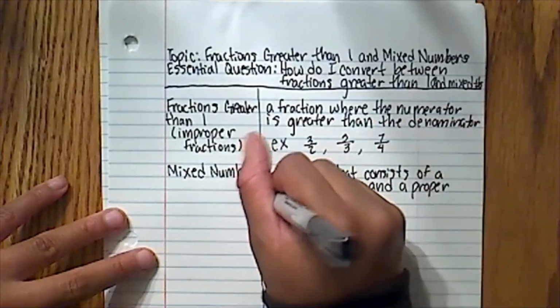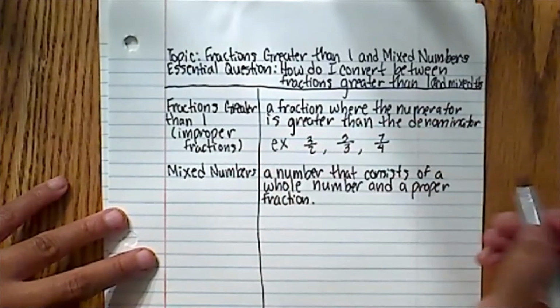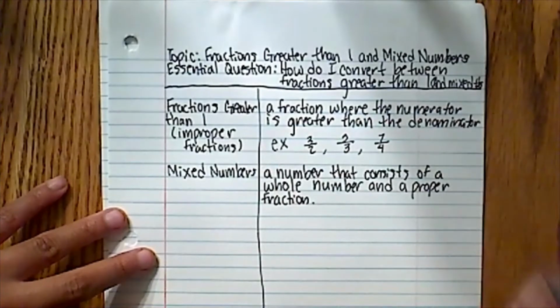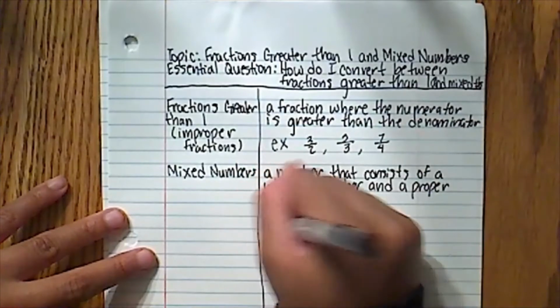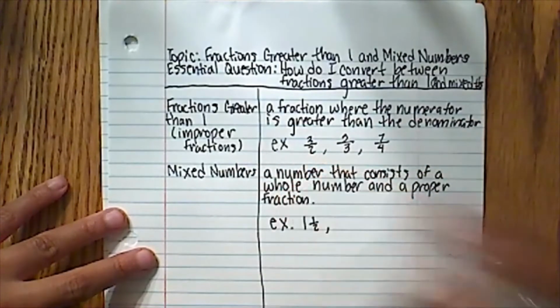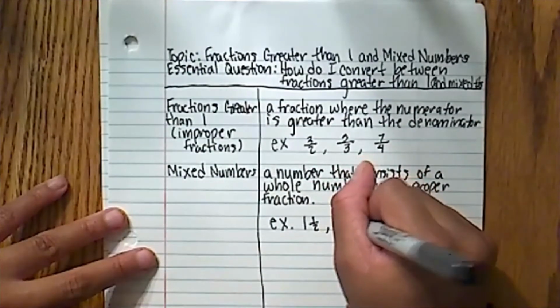So when you have a mixed number, that means you have a whole number in front and then a proper fraction that follows. So an example would be 1 1/2 or 3 3/4.